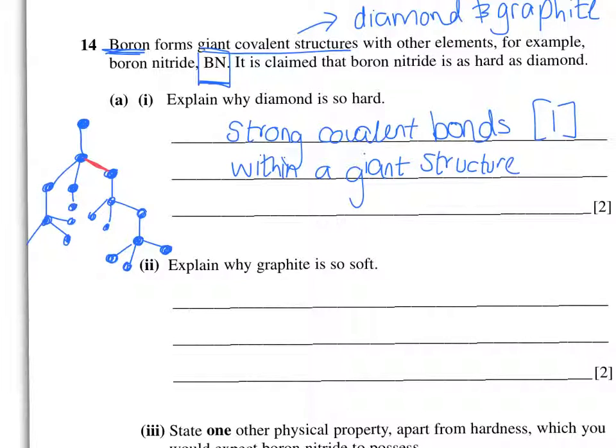So it's the strong covalent bonds that make it so hard, but the fact that those bonds go on and on and on within the giant structure. Because you obviously have strong covalent bonds within water molecules, but it doesn't have a giant structure, it's just those individual molecules. But each of these is a really strong covalent bond, and that lattice goes on and on and on, so it's very difficult to break up that lattice.